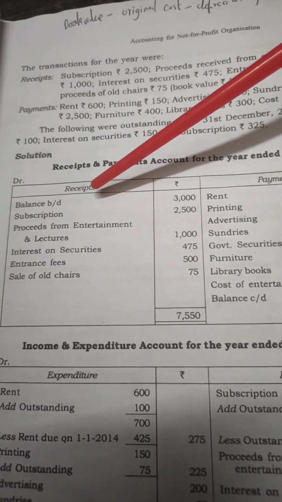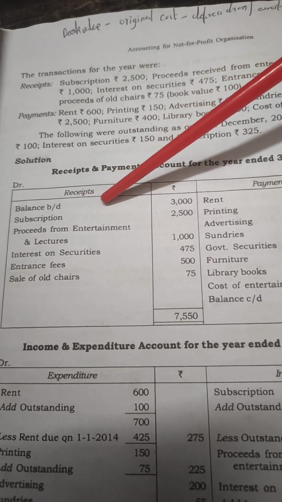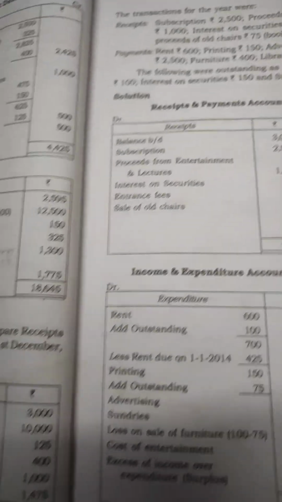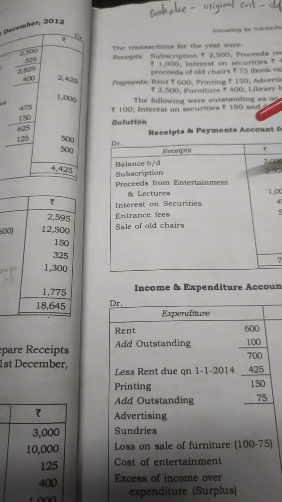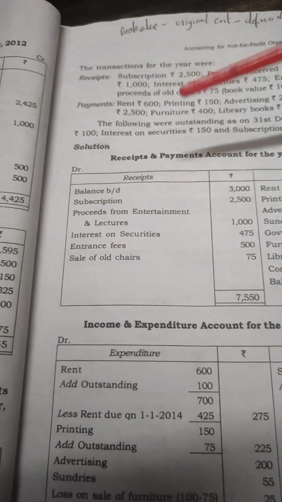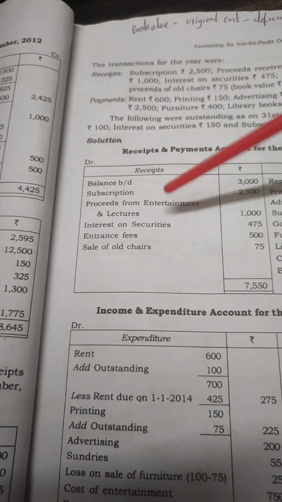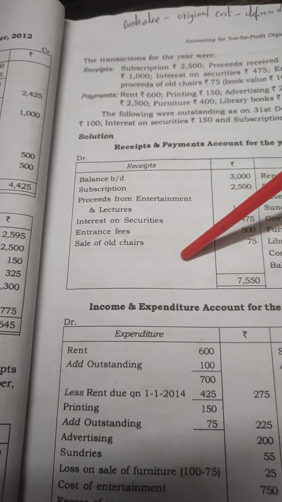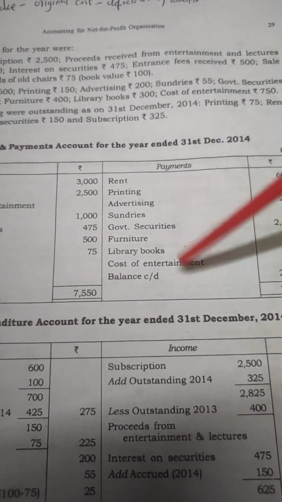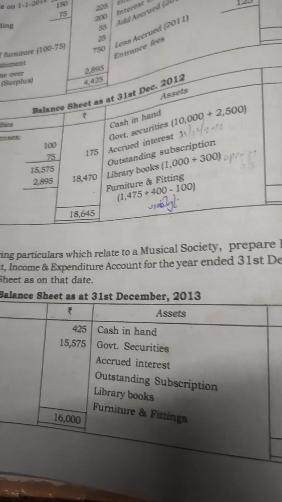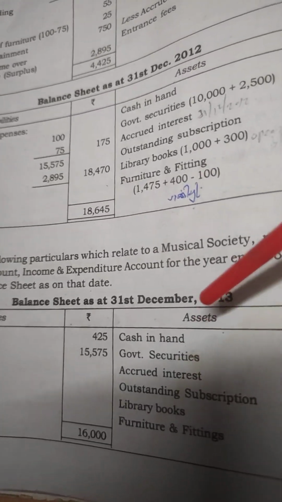The first item on the receipt side is the opening balance, the previous year's cash balance. Receipts and payments account is similar to a cash account. On the receipt side all the cash receipts are recorded, and on the payment side all the cash payments are recorded. So the opening balance will be the previous year's cash balance.